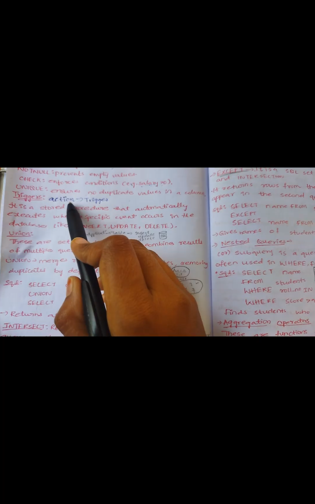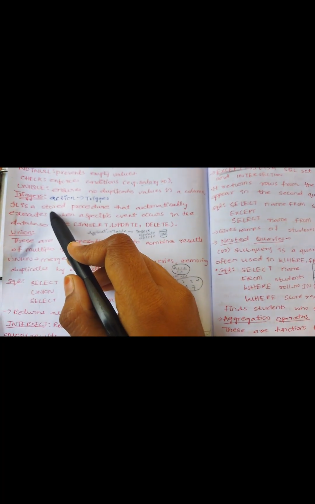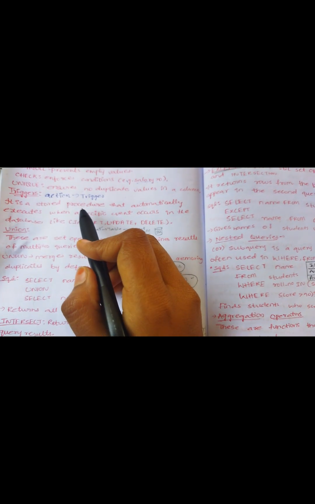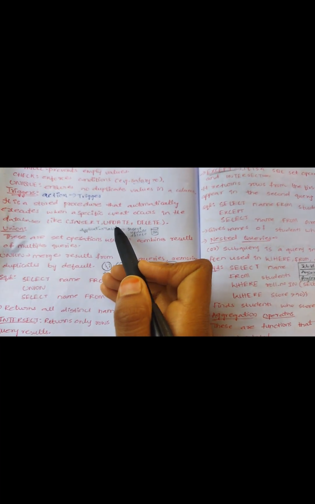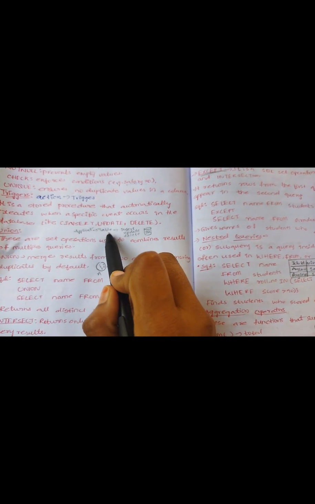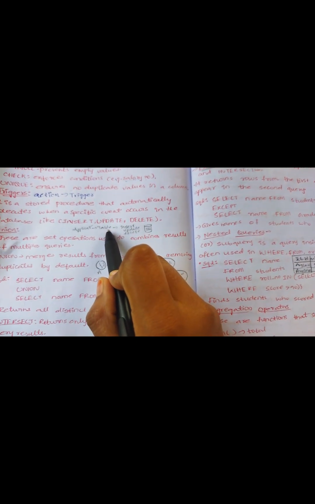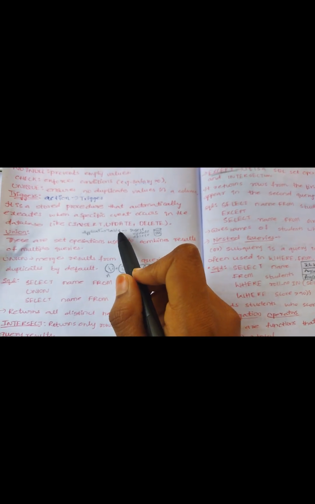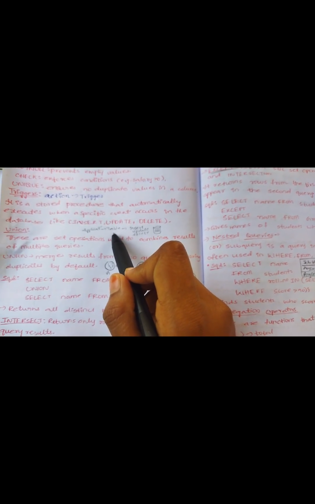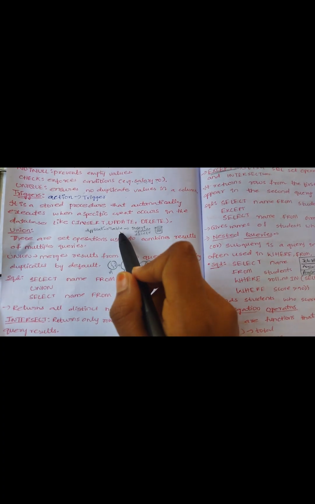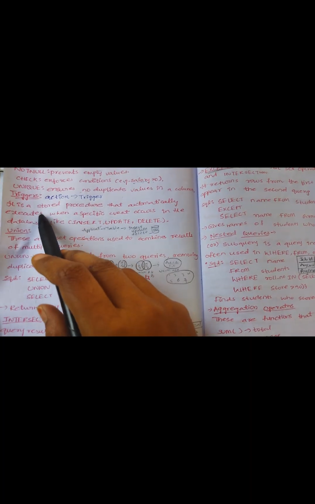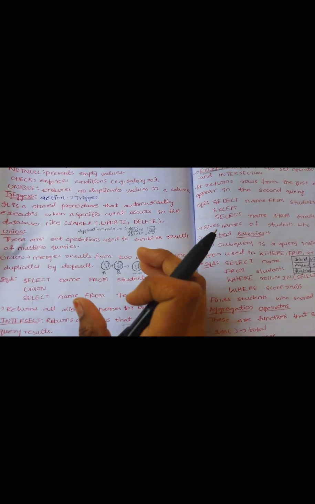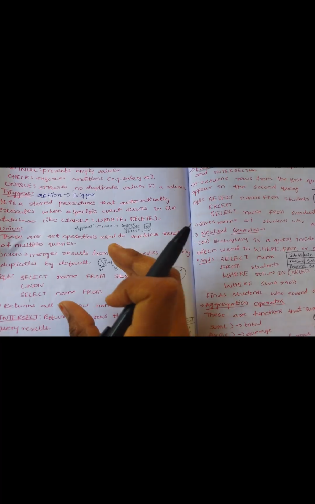Another topic is trigger. It is used for performing an action. It is a stored procedure that automatically executes on a specific event, like inserting an element, updating an element, deleting an element. Application: it is used for a table, for example. DBMS is a subject with SQL language, Structured Query Language, in table format. It is used for inserting, updating, deleting. This is known as a trigger. It is used as a stored procedure. Storing a value in table format is known as a trigger. Performing an action, like a union.